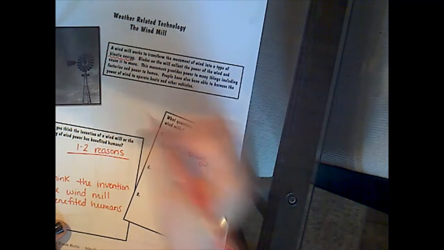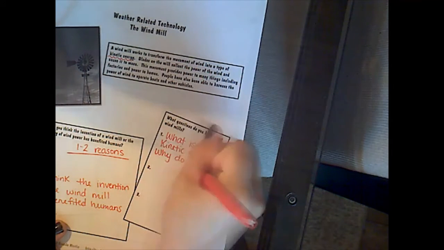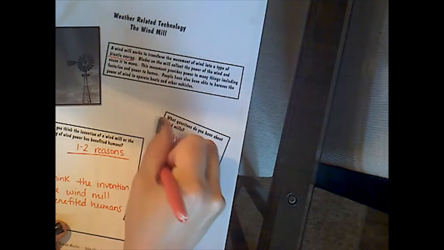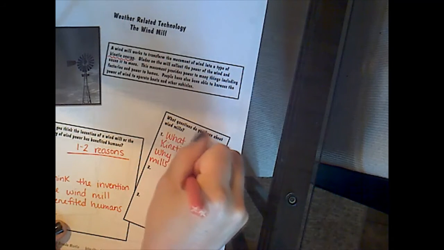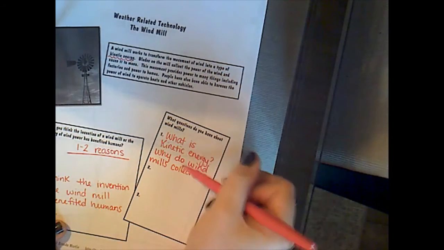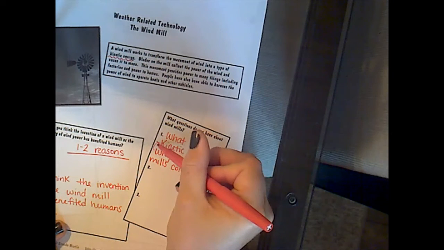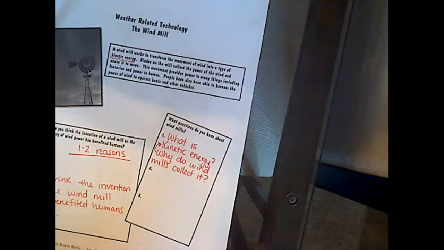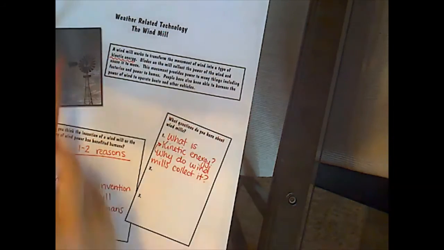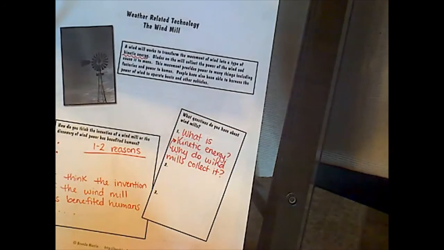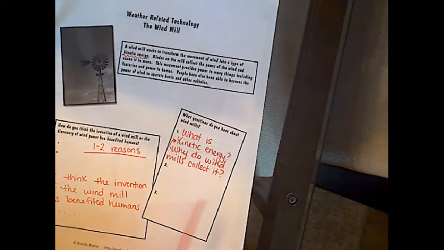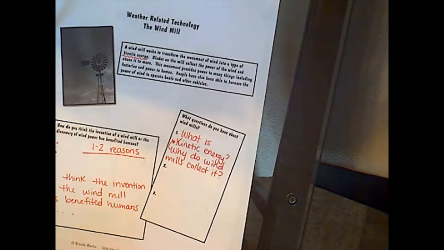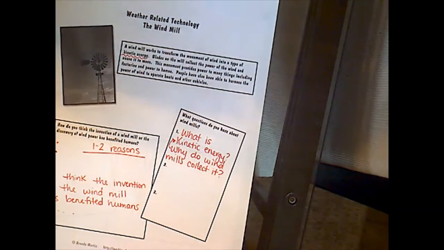Maybe why do windmills collect it? I know that's two questions in one, but because this one relates to the kinetic energy, I was trying to add more to it. So you'll read your passage after you've chosen a weather-related technology. You'll give me 1 to 2 reasons how it has benefited humans, and then you're going to list 3 questions. If you have more questions, that's totally fine. Make sure that you list these 3 follow-up questions.